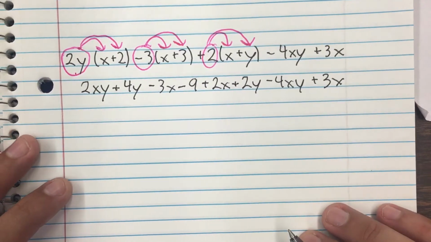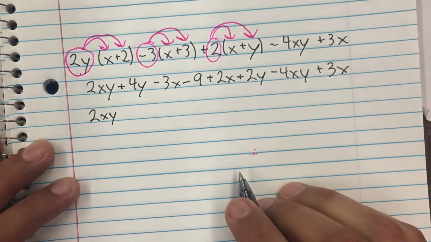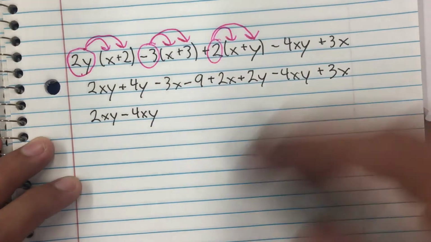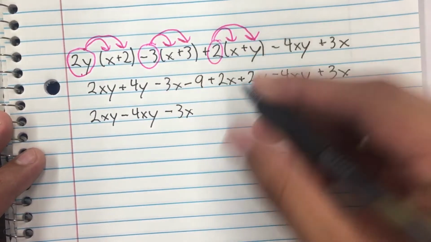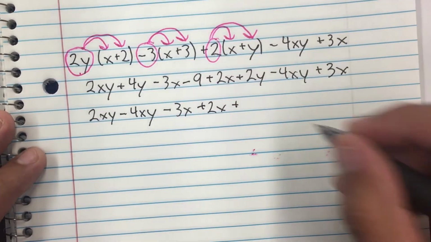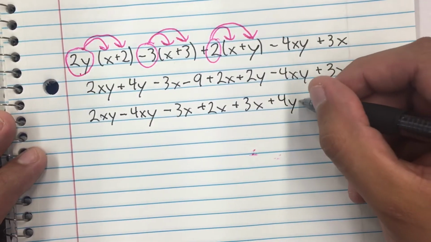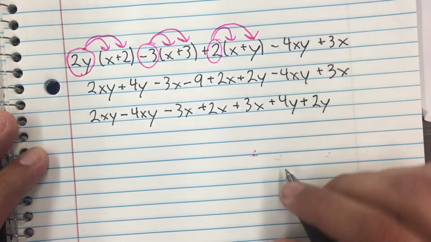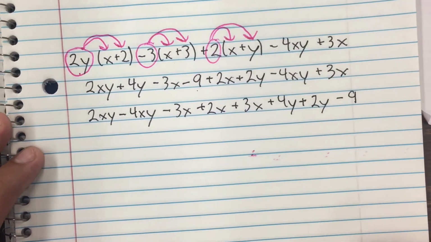Now let's go ahead and list our variables in descending order. I'm going to start off by saying 2xy minus 4xy, and then from there let's just list our variables in alphabetical order. Minus 3x plus 2x plus 3x plus 4y plus 2y, and then just minus 9, and that is our complete expression.